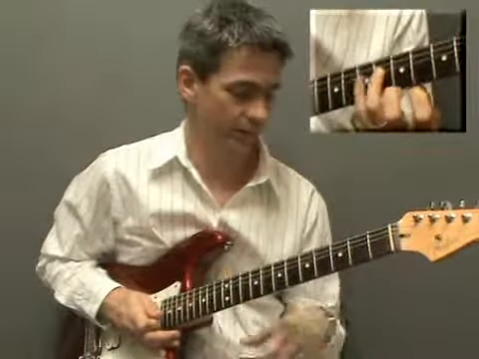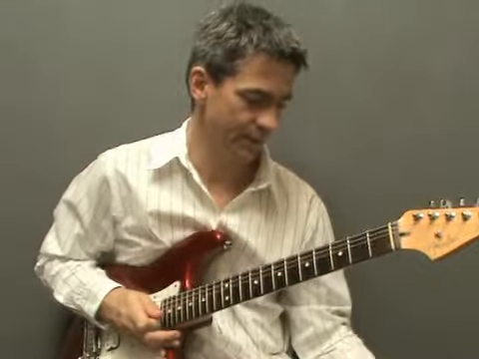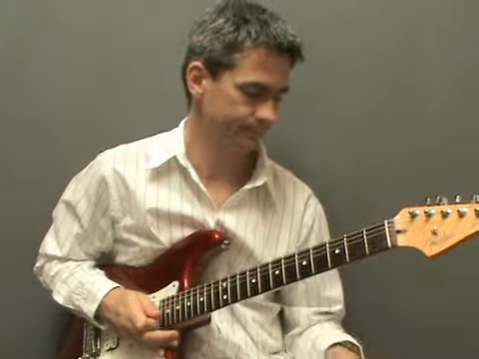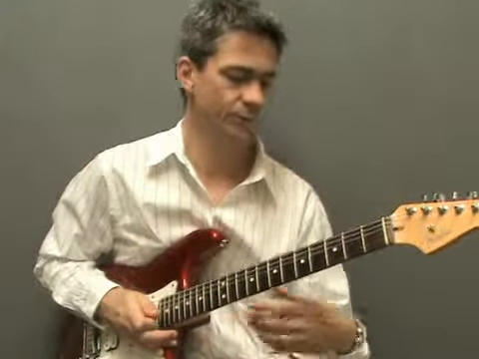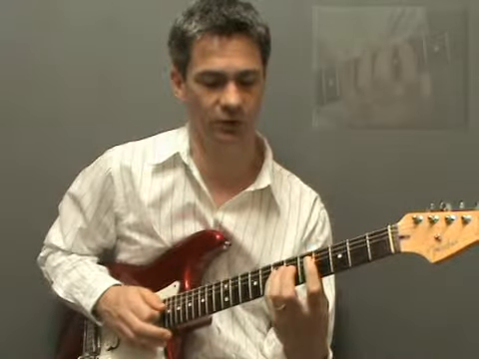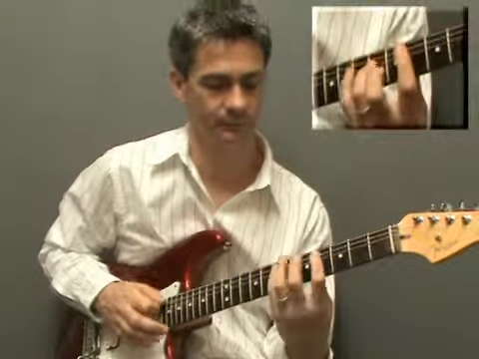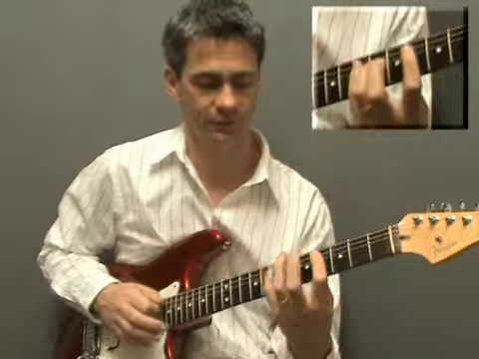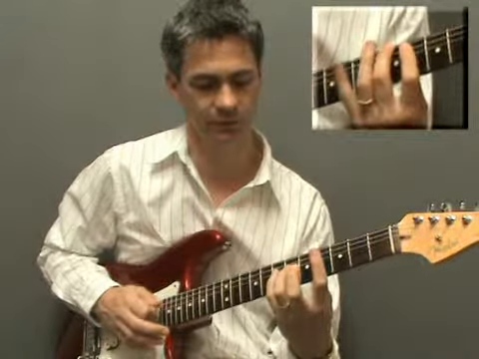Okay, if you've got that, we'll try it with a metronome which I've set to 84 beats per minute. 2, 3, 4, root, 3rd, 5th, 7th, octave, and back down. Root, 3rd, 5th, 7th, octave.